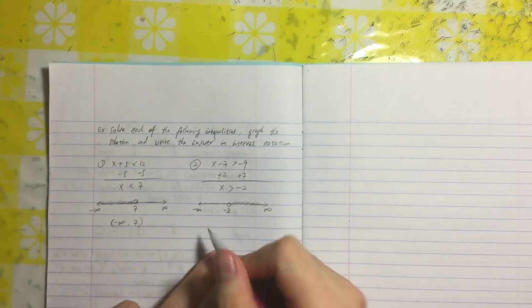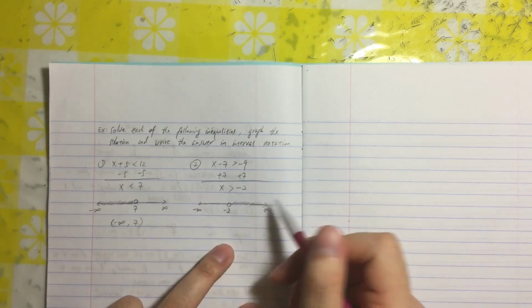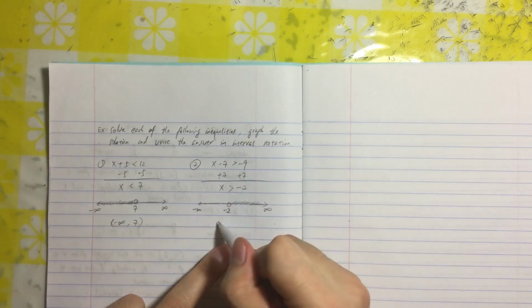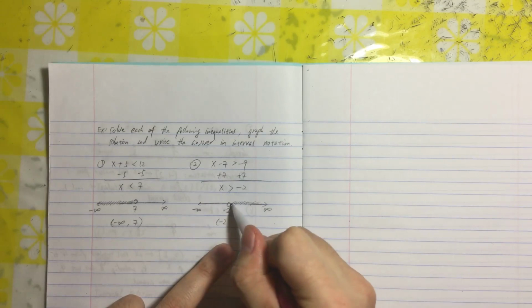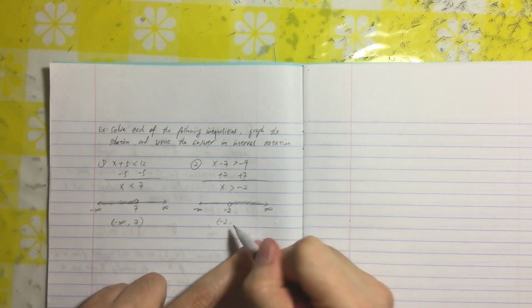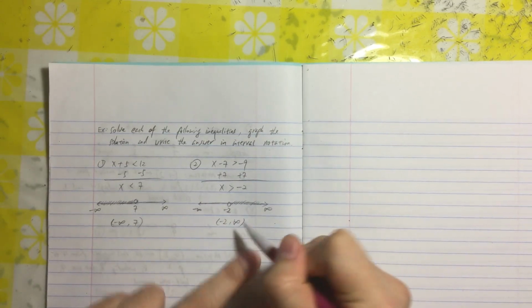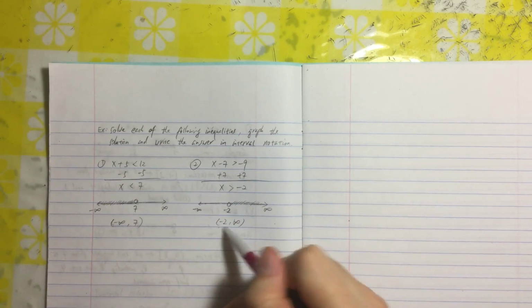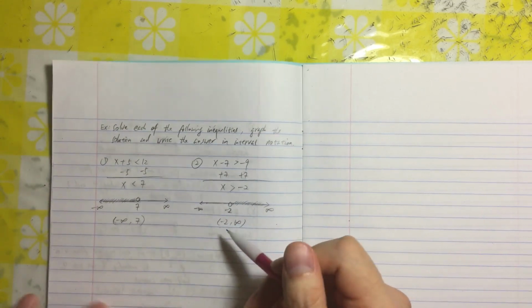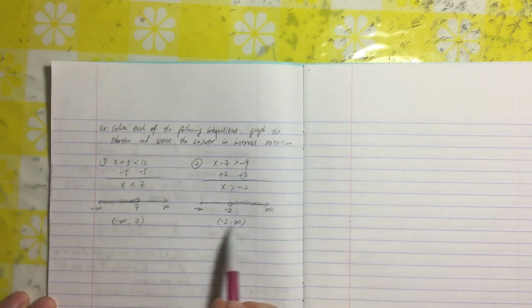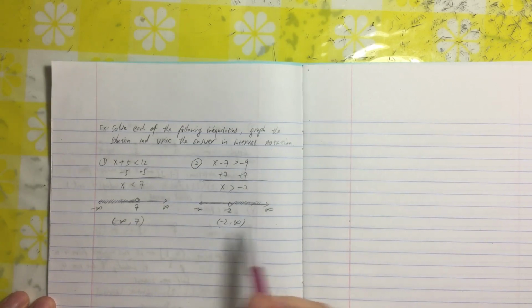For interval notation, look at the graph here. Left endpoint is -2, which is not included. Right endpoint is infinity. So the interval is from -2 to infinity, not including -2. That's an answer.